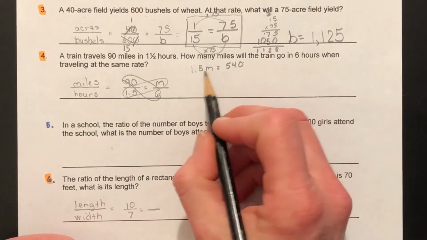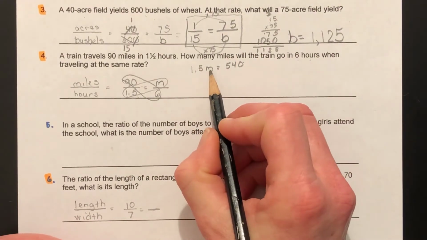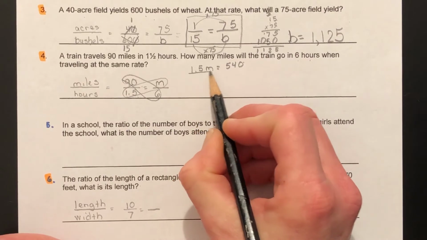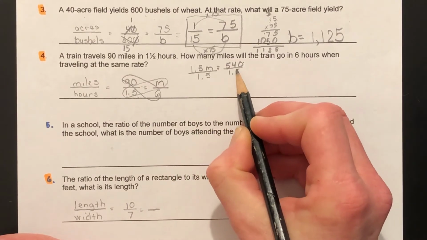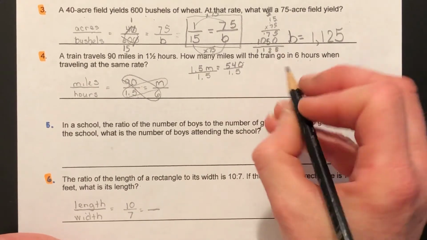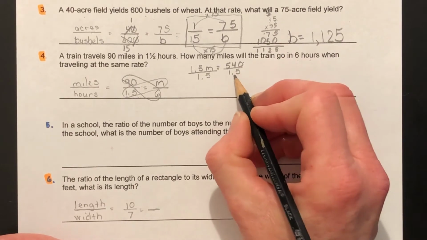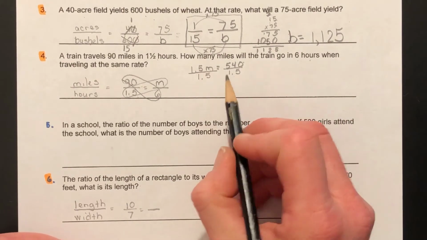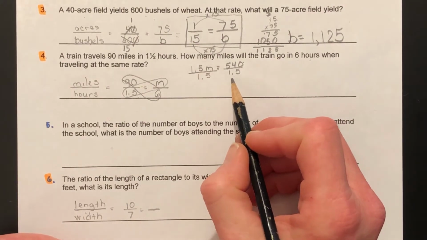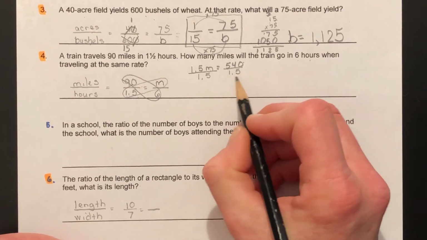Now I have an algebraic equation. I want to isolate the M, so I need to divide both sides by 1.5. So what I need to do is 540 divided by 1.5. Remember, you can't divide with a decimal in the divisor. So I'm going to make this into a whole number.